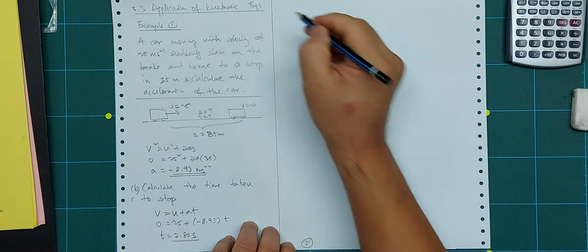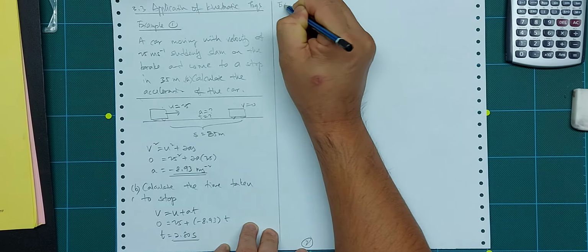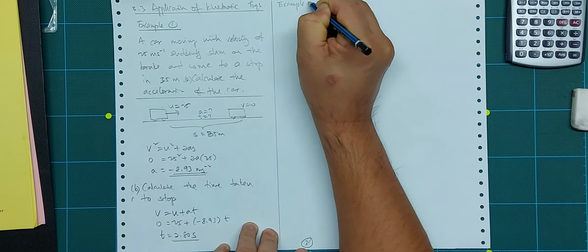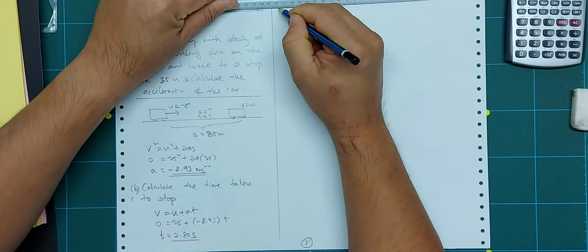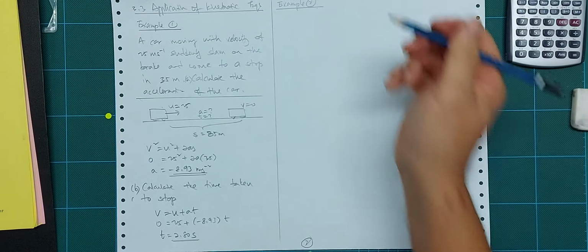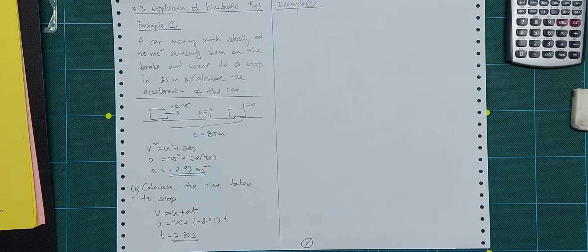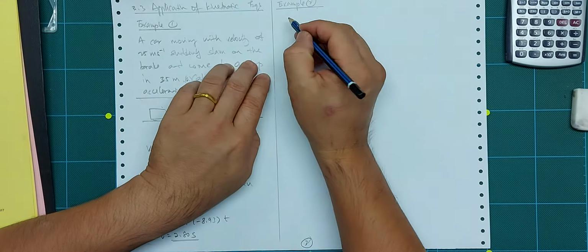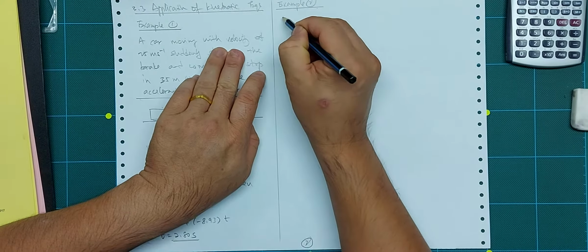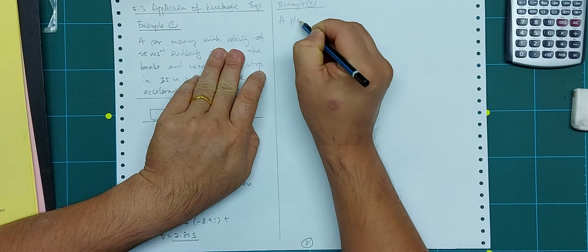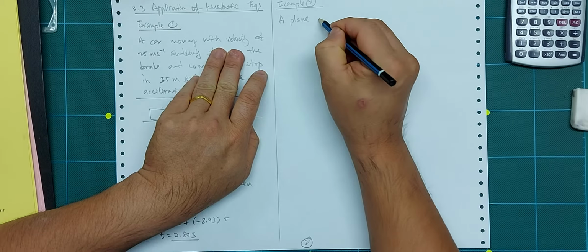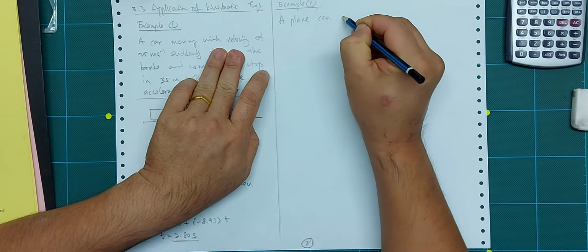Now come to example 2. Now let's say in example 2 we have something that is accelerating. A plane, aeroplane.